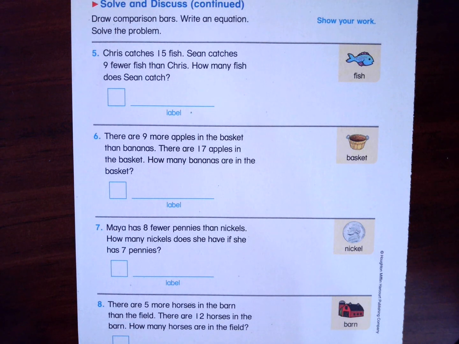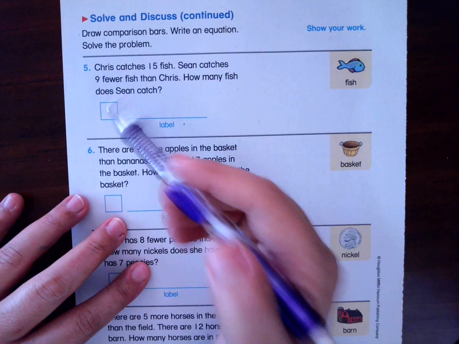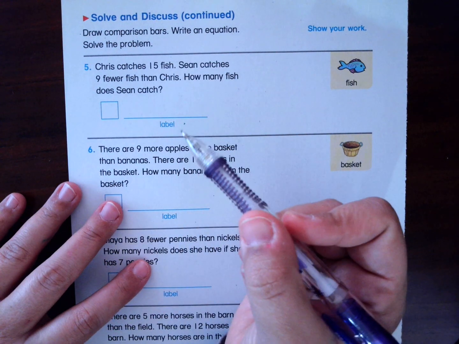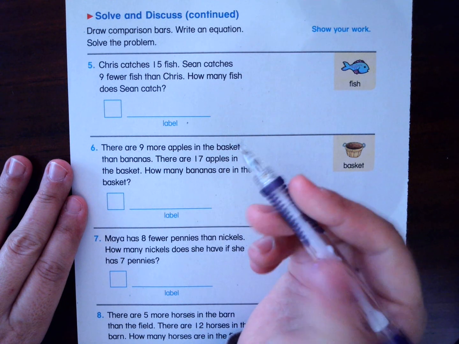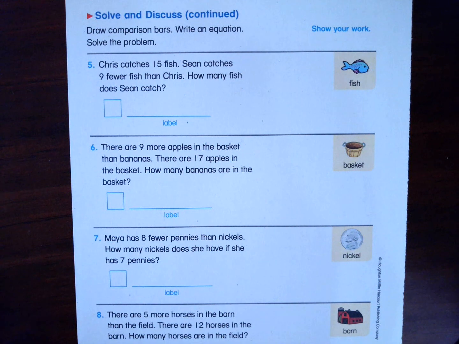We are going to finish our comparison bar problems. We just have 4 word problems to solve, so this video is probably going to be a little bit shorter, but I wanted to make sure that you are truly understanding how to solve these comparison bar problems. So our directions say draw comparison bars, write an equation, and solve the problem. Since we know that we are going to be doing comparison bars on each of them, why don't you pause the video and draw your comparison bars for each of these problems.